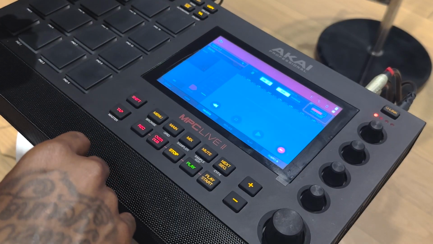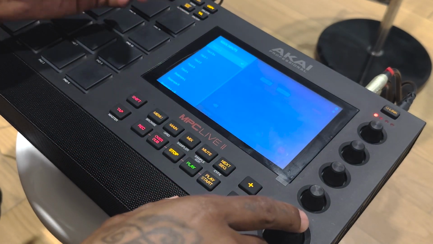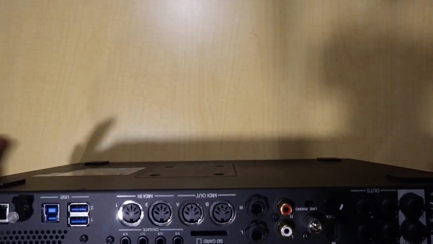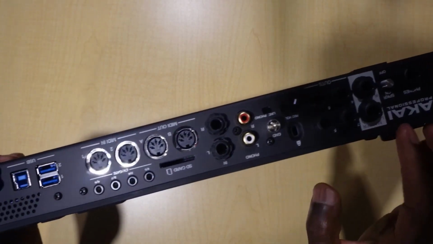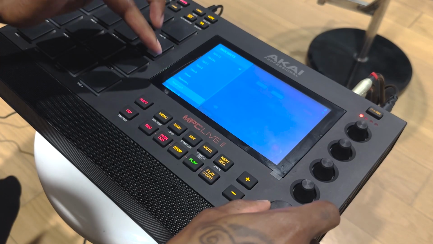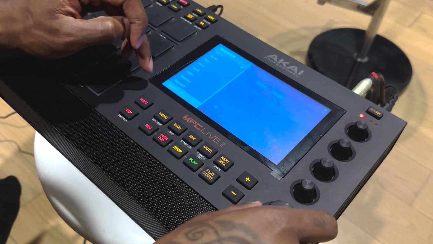So the first thing that we're looking at is the inputs. The main inputs I'm going to use are 1 and 2. And if you have anything else plugged into the back of your MPC, whether it's a guitar or a piano or anything like that, you would just match it up with the inputs that you put it in at. And then you can see right here, it says resample left, resample right, and then resample left and right. Those are just when you want to record what is inside your project.